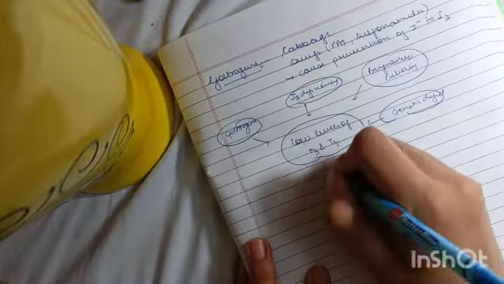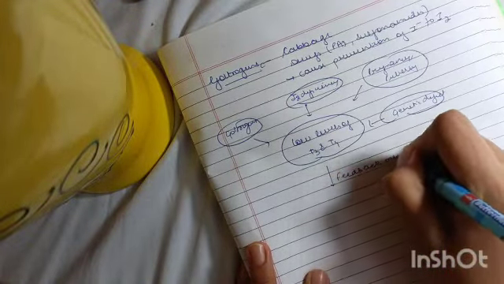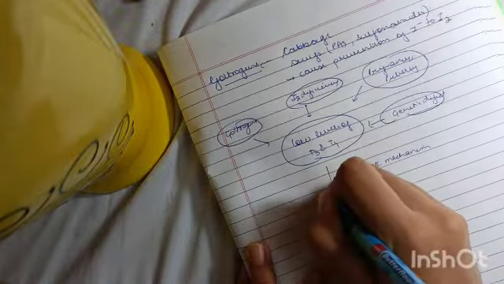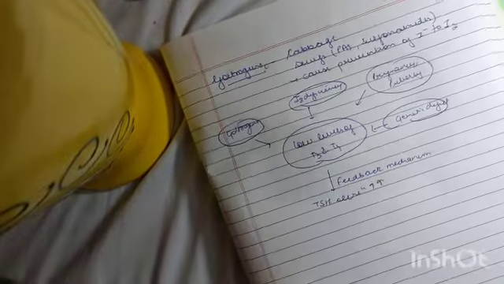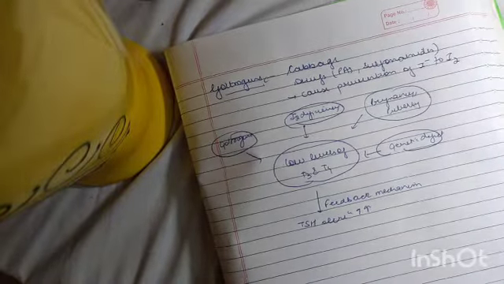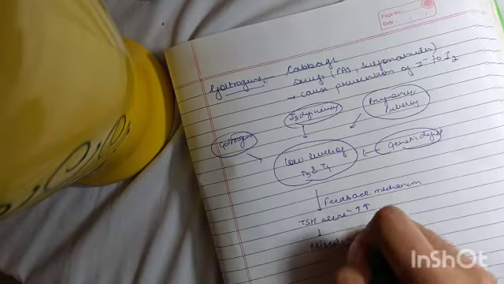Now this will lead to a feedback mechanism, and TSH secretion increases.